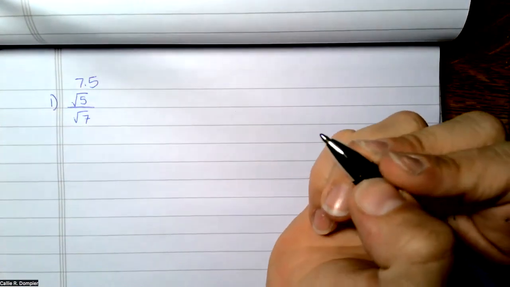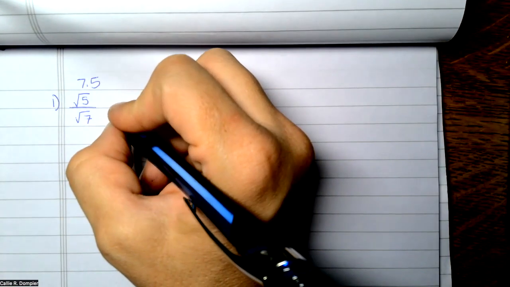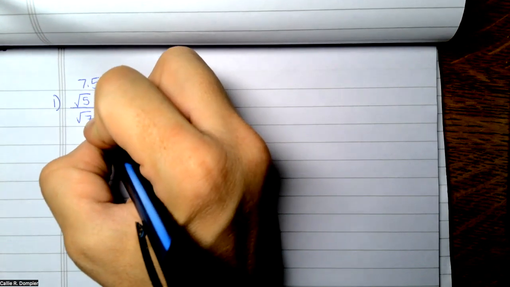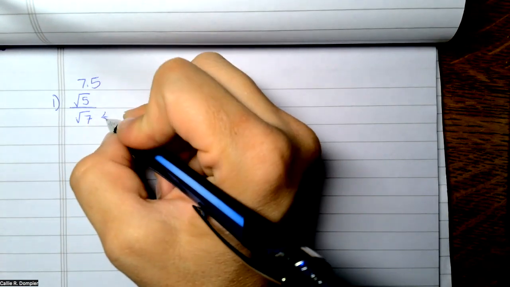This is 7.5. I'm just going to go through the MyMathLab questions. Second. All right. This is asking us to rationalize the denominator. What it means is that the denominator of any fraction cannot contain any radicals. So I want this radical gone.